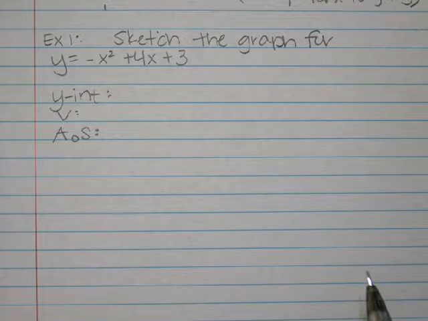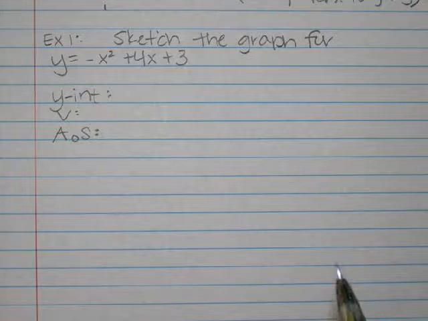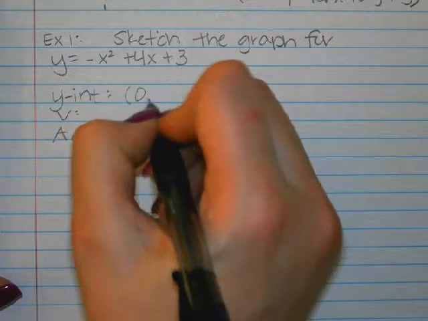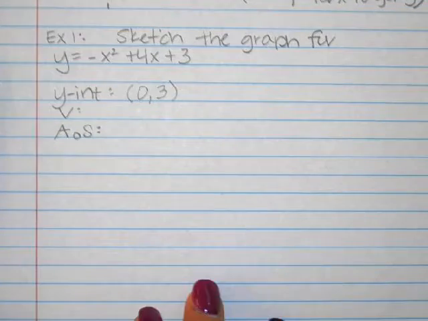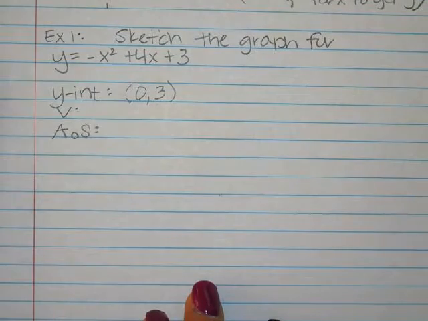So what's the y-intercept? 3. Yep. So if you plugged in 0, you get 3. What do I have to do to find the x-coordinate of the vertex?